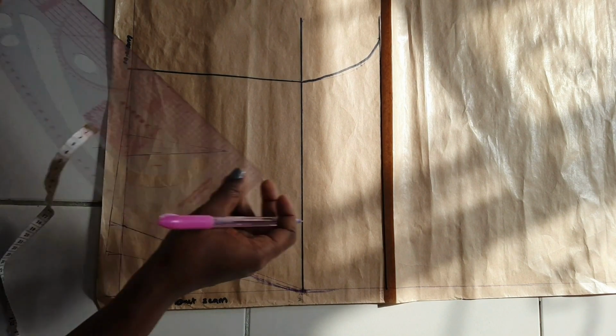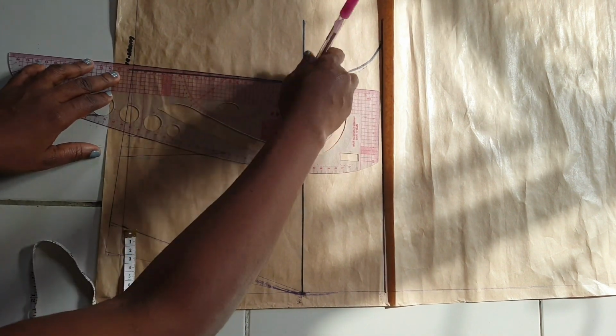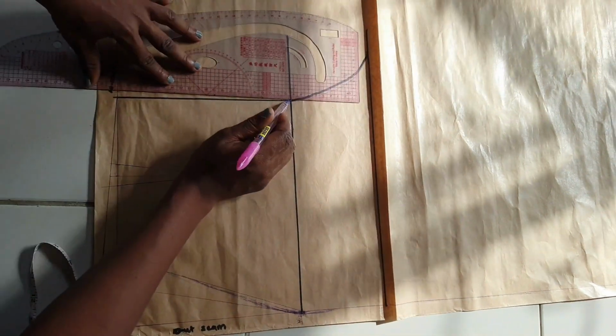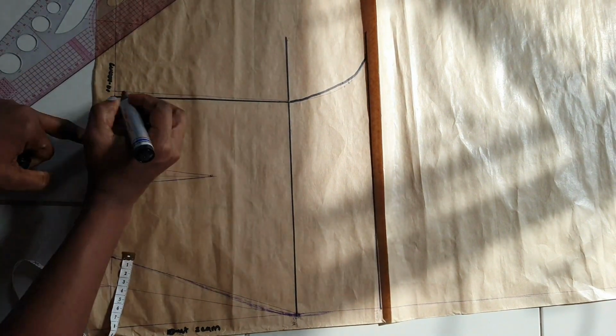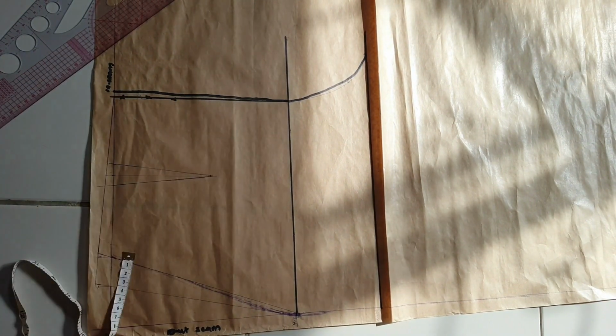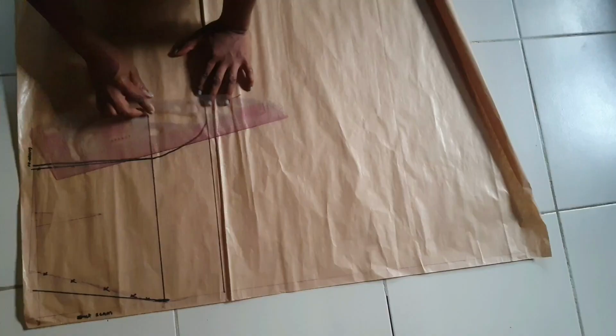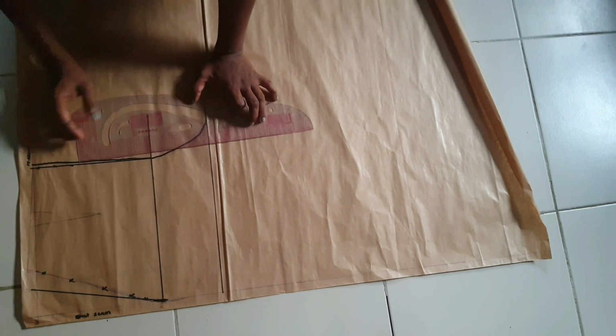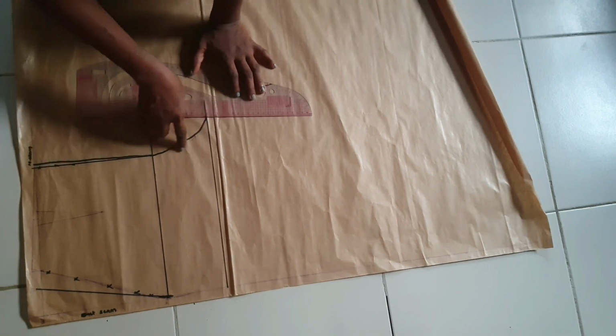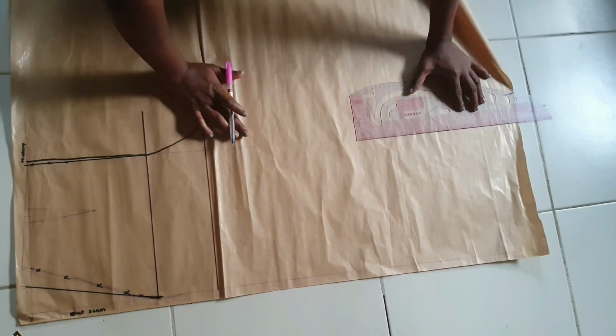just added that. You can take that out if you have a very slim waist, you can take out 1/4 inch. If you have, you can just add that. I extended the hip line down to my trousers length.